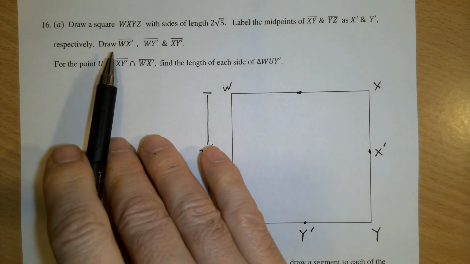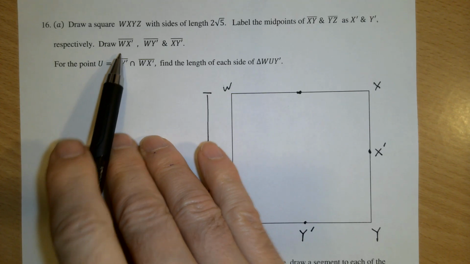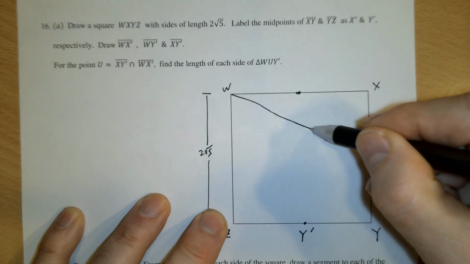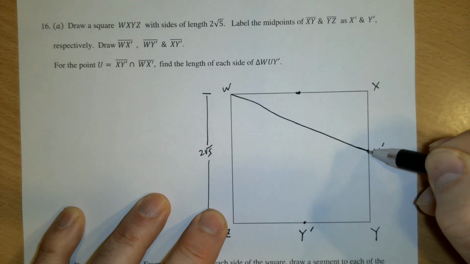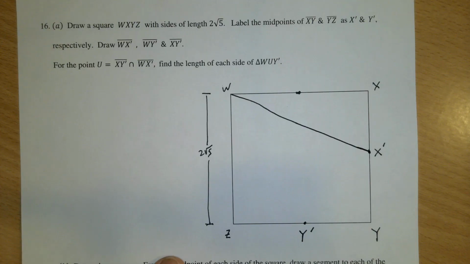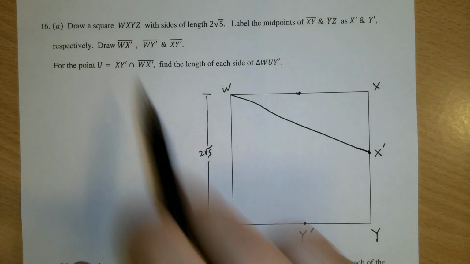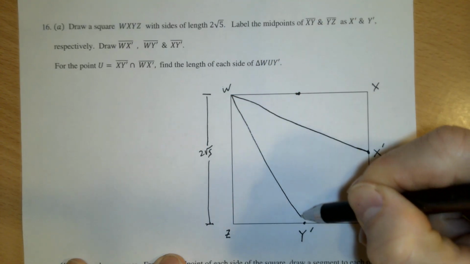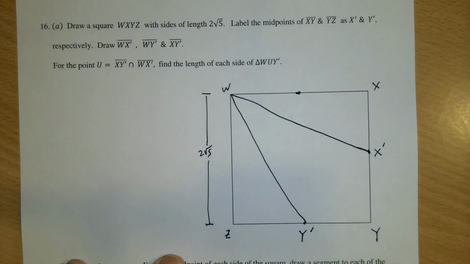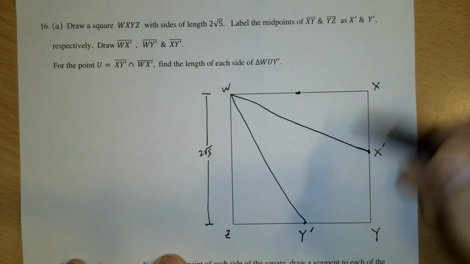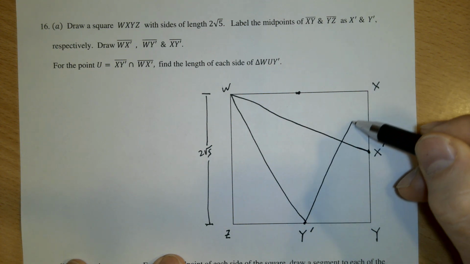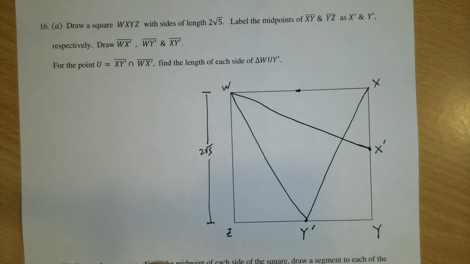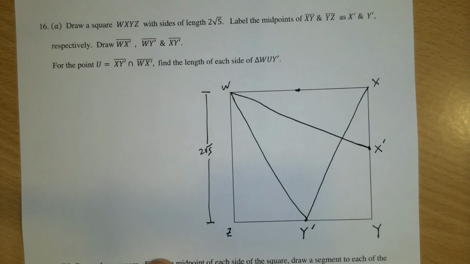Okay, next, draw line segment W X prime. So that's going to look like this. I'm not using a straight edge, but I will bring a better picture in a minute where I did use a straight edge. Draw W Y prime. Okay, and then X Y prime. All right, almost done drawing all the line segments. Might have one more, let's see.